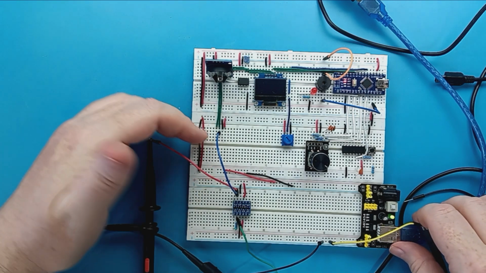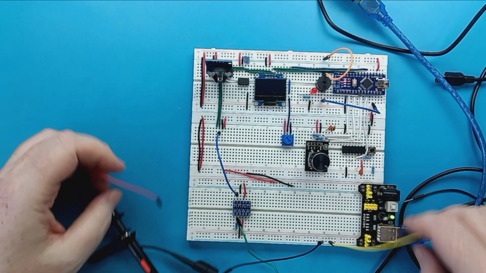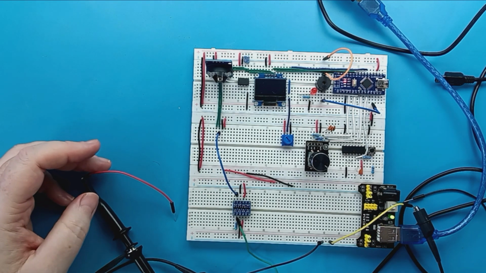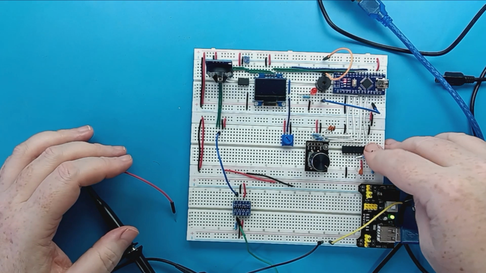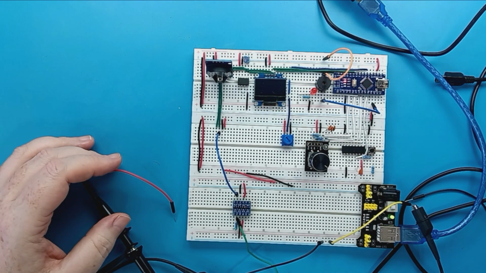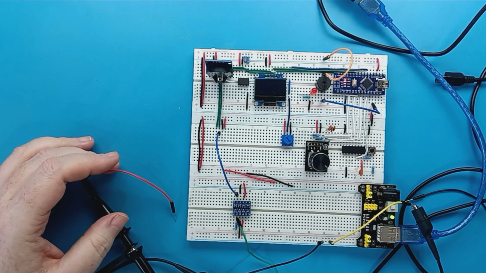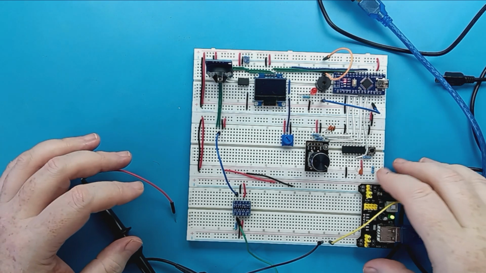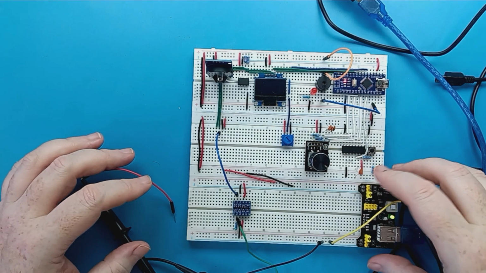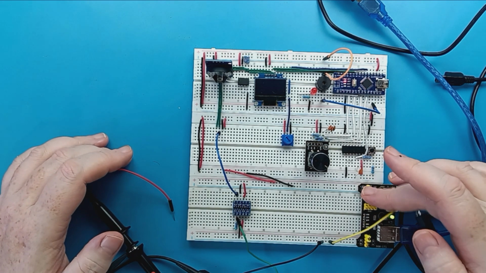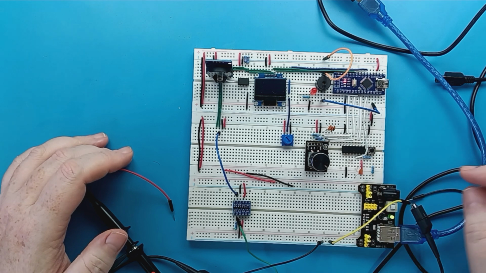Got something wrong here. Something wrong.